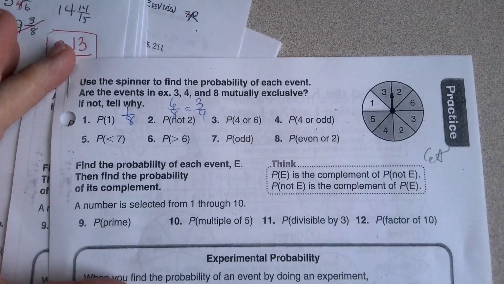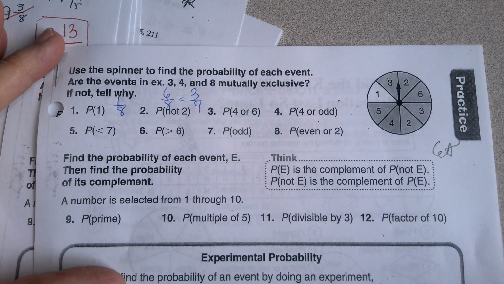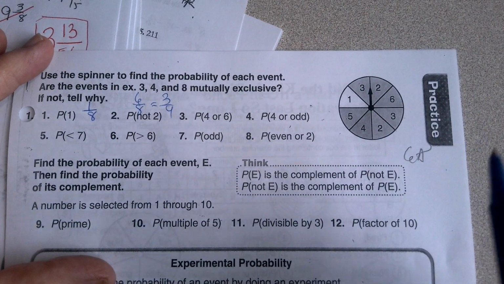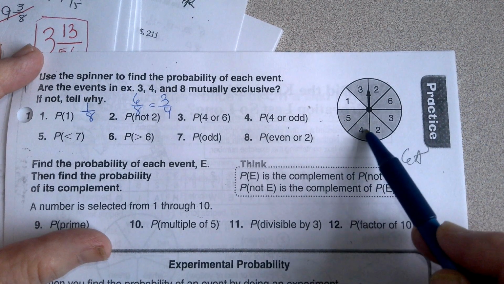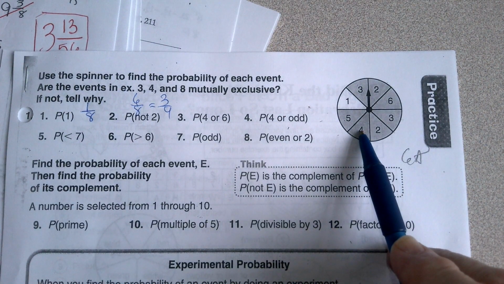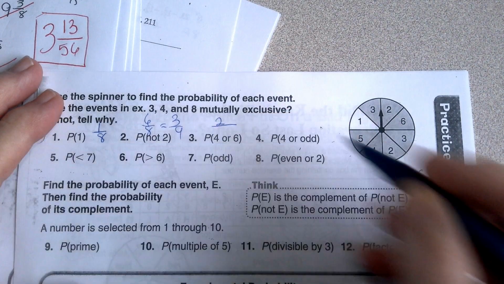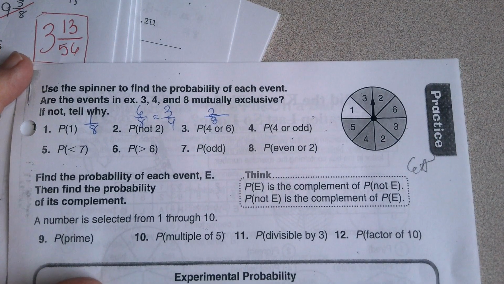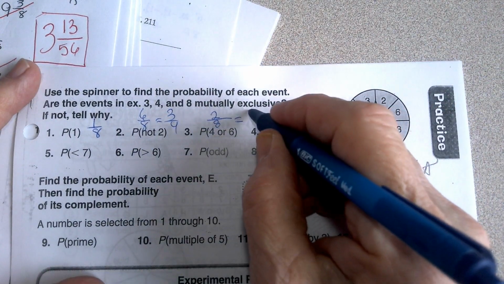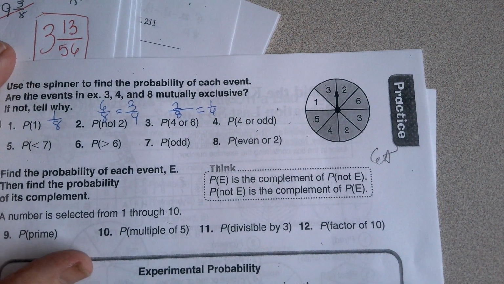Then, what's the probability of getting a 4 or a 6? So let's see how many 4s and 6s. So there's 1 6 and there's 1 4. So there's only what? 2. Put the original first. It's 2 out of what? 2 out of 8. Which then, does that reduce? Yes. So 1/4.